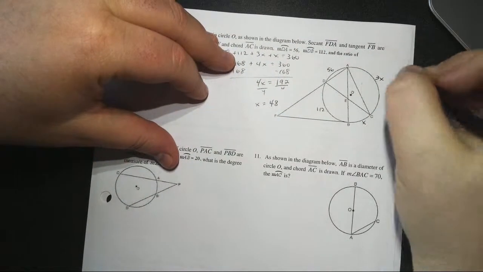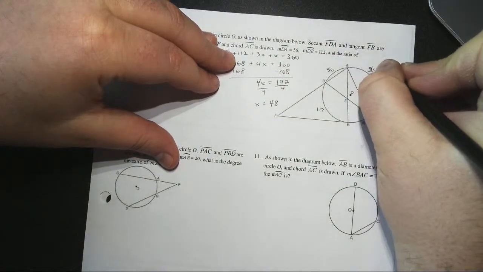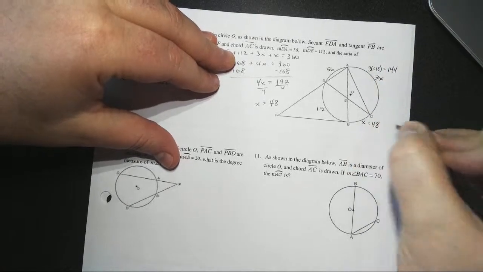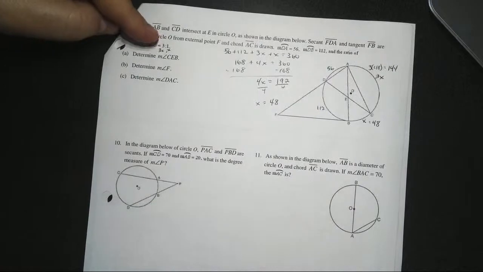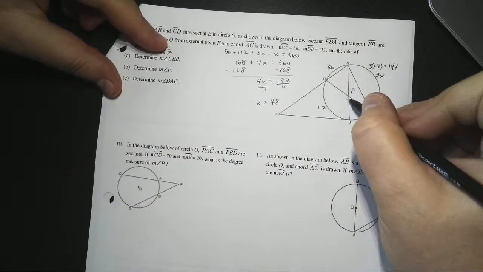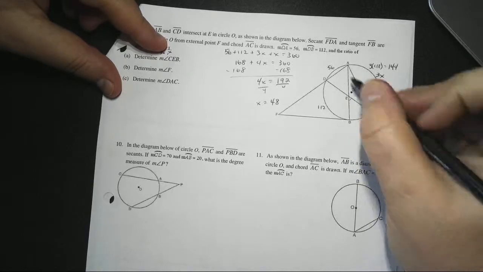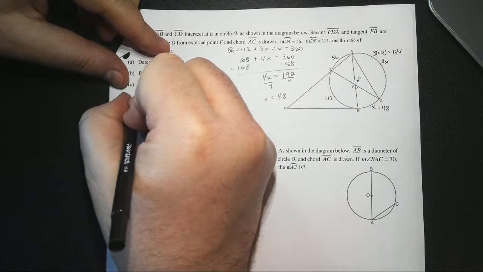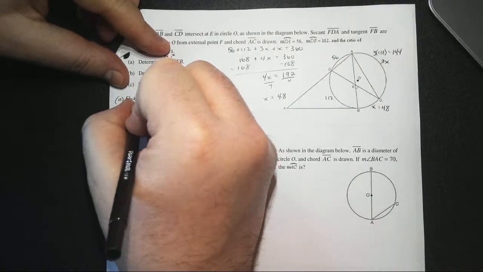And so we're going to get 3 times 48 here, which is 144, and just 48 down here. So the measure of our angle CEB. Now this is inside, so it's the sum of the arcs. So it's 56 plus 48 divided by 2.